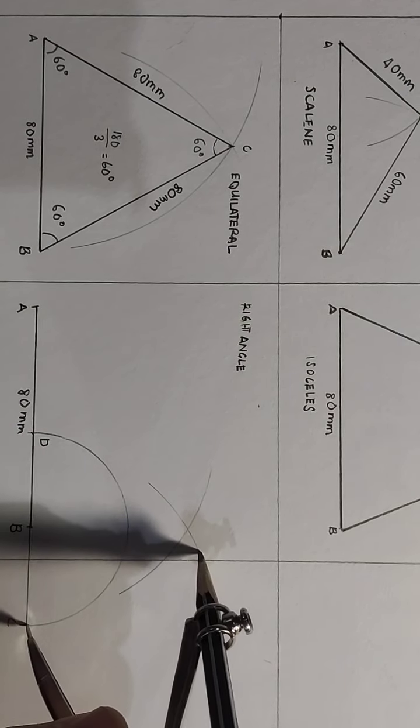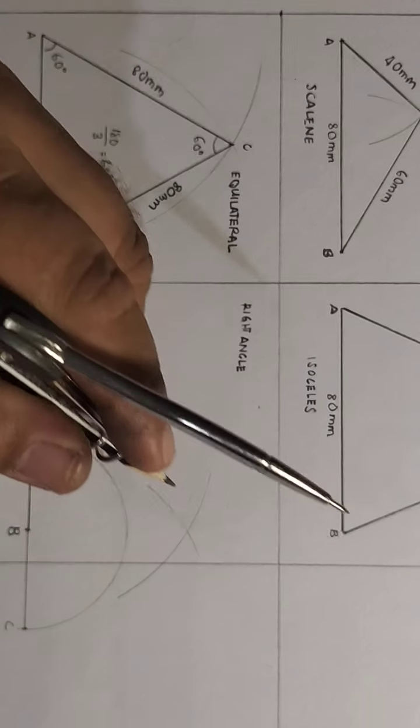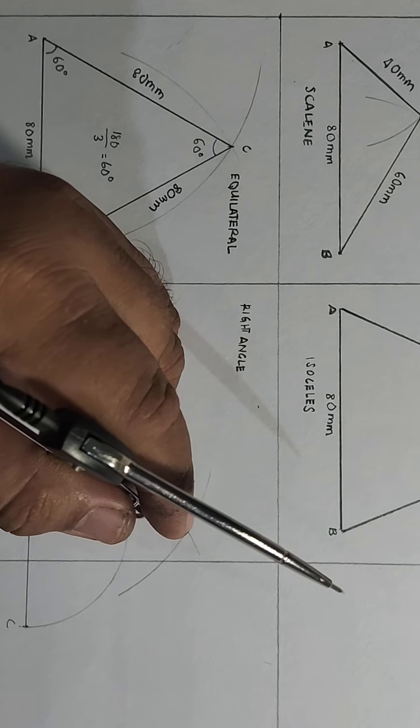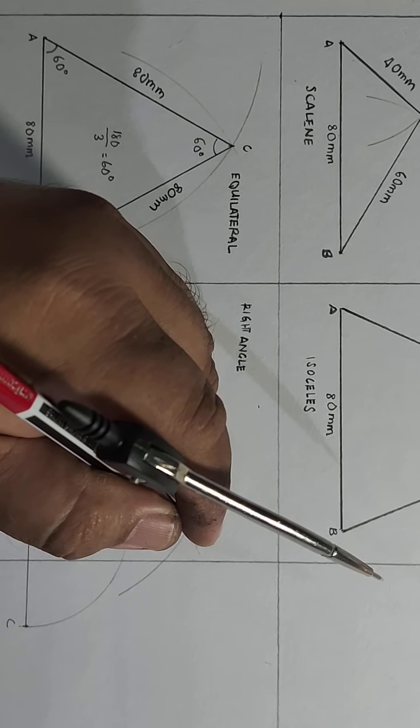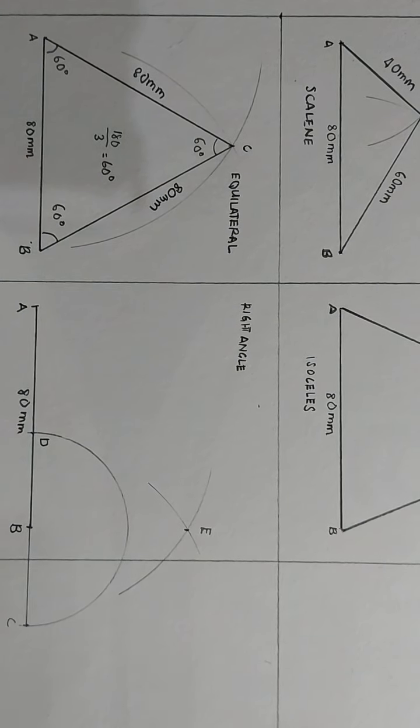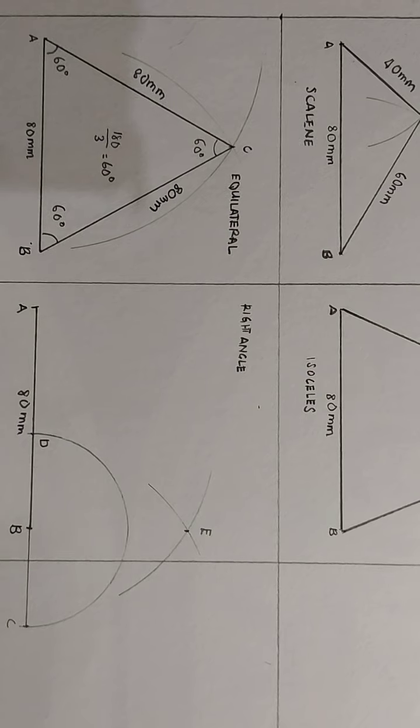Now we got the point where they meet. That is E.